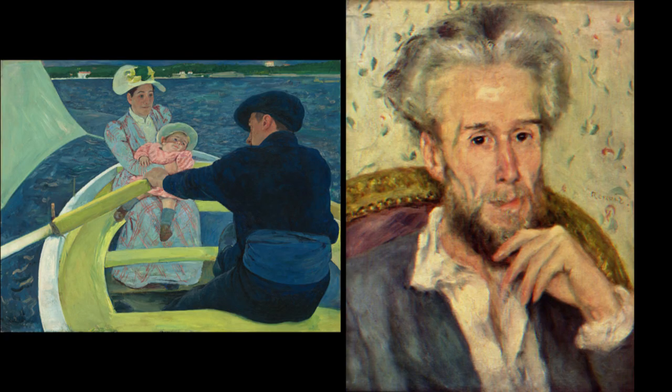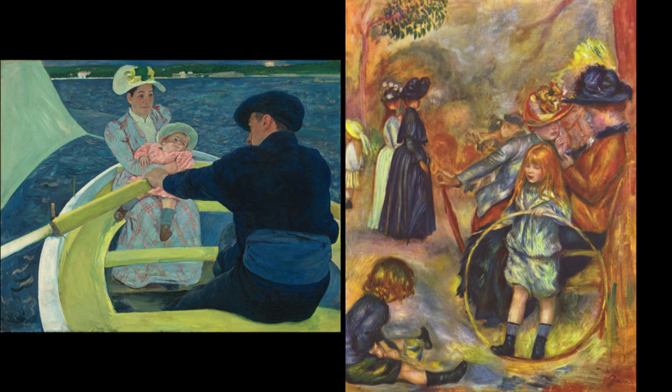Renoir painted a dark blue sleeve on Victor's left arm, and Cassatt painted a dark blue sleeve on the rowing man. Victor's white shirt is open at the front with bared skin on his chest behind it, and the woman in The Boating Party has a gap in the front of her white collar with the skin of her neck behind it. Next, looking at Renoir's In the Jardin de Luxembourg, painted around 1887, it's in a private collection.